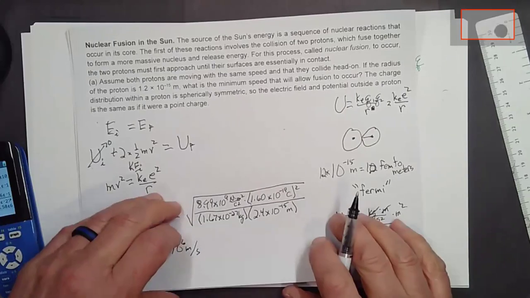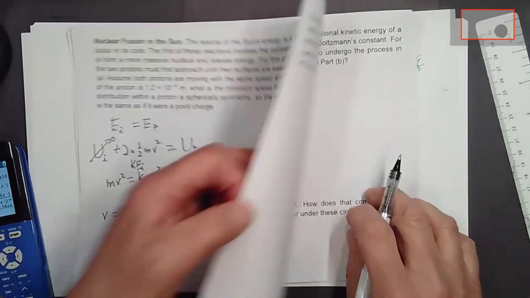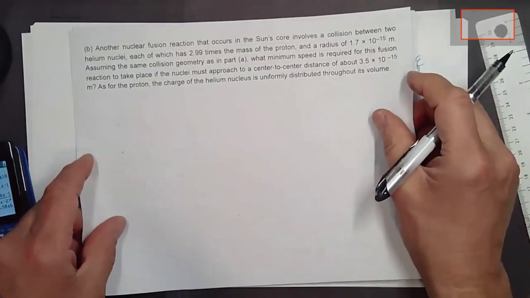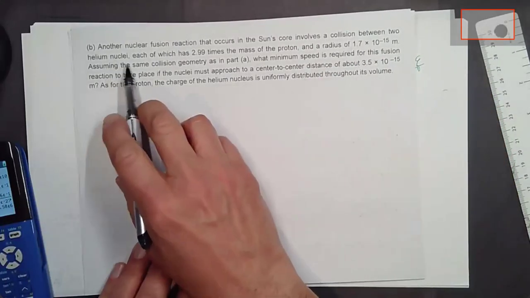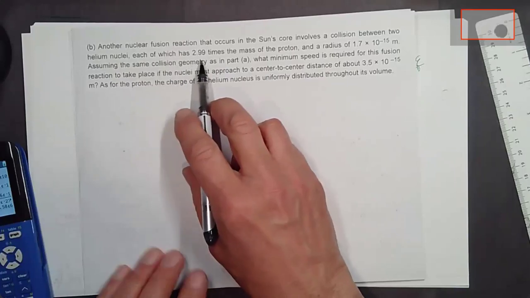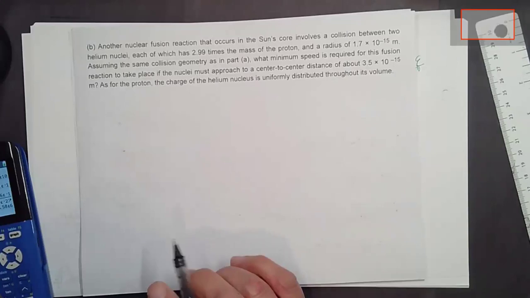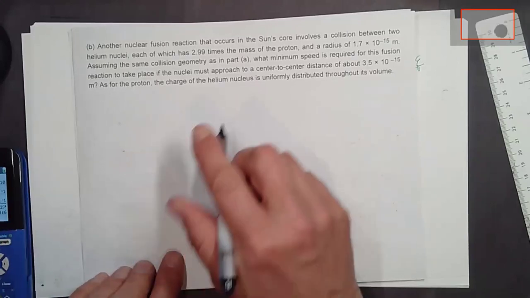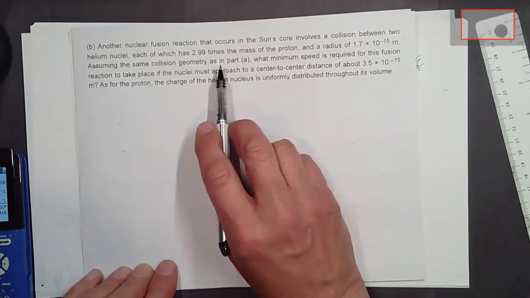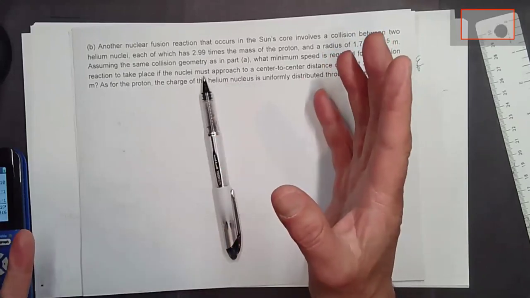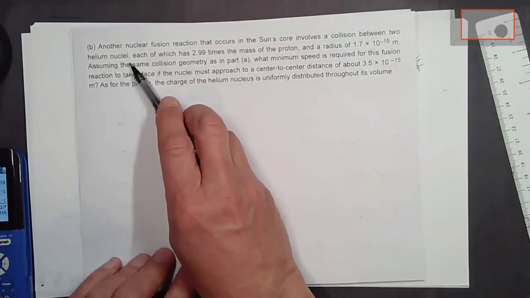Okay, that's step one in the fusion process in the sun. And step two involves a collision between two helium nuclei, each of which has 2.99 times the mass of the proton. Okay, what in the world? Why is it 2.99 times the mass of the proton? Isn't helium 4 times the mass of the proton, 2 protons and 2 neutrons? Well, this isn't helium-4, it's helium-3.